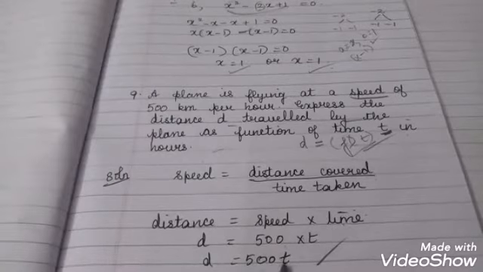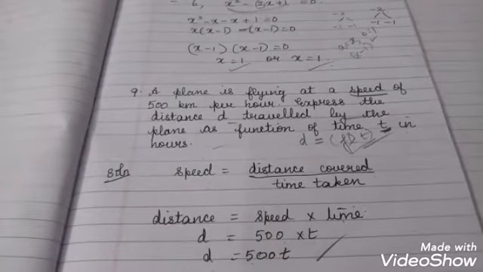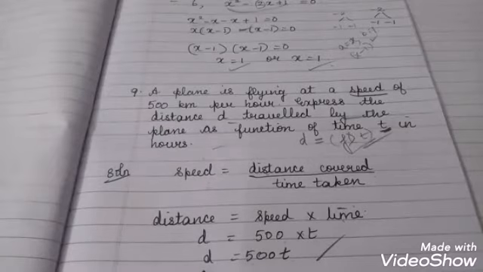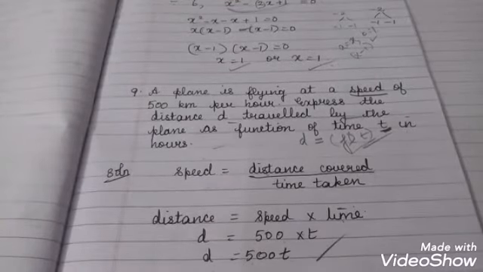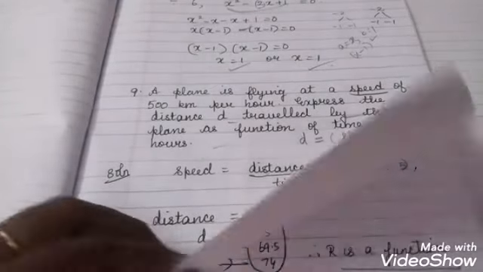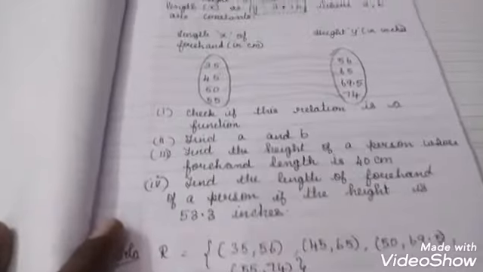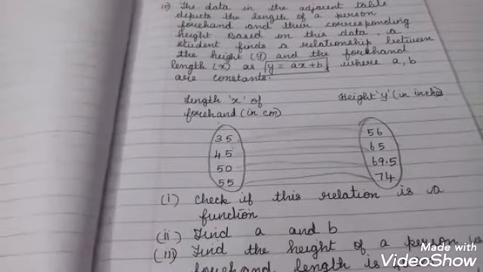So what is d equal to here? D is equal to 500t. Here I have expressed the distance traveled by the plane as a function of t, so it is equal to 500t. It's a very simple, direct one. The only thing you'll have to remember is the formula for speed or distance covered: either distance is equal to speed into time, or speed is equal to distance covered by time taken. Got it? Yes. Now we'll go over the last problem under this exercise.